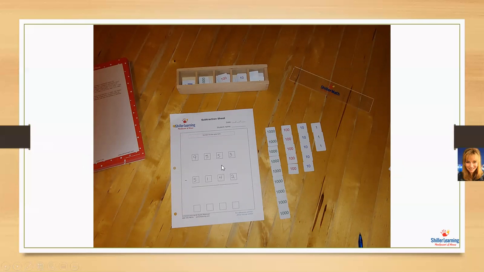Now, unlike when we're working with addition, we're only laying out the tiles for your top number, okay? Because rather than laying out the ones for your second number, we are going to simply take those away.